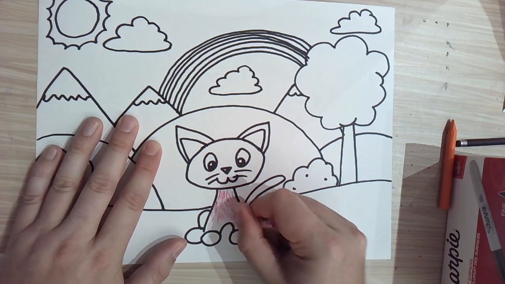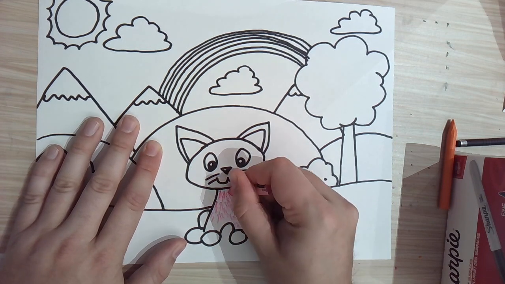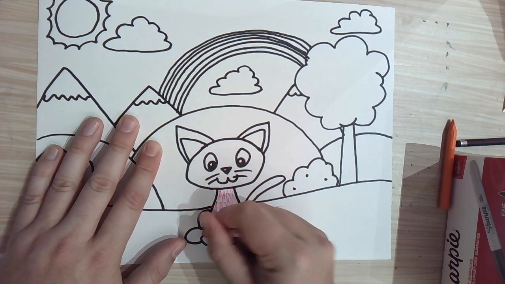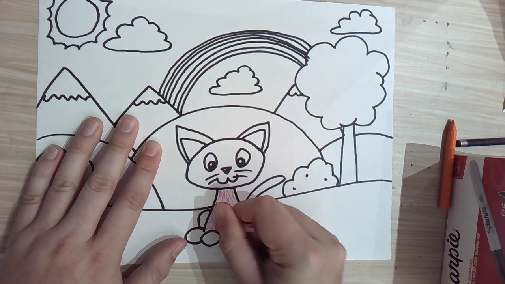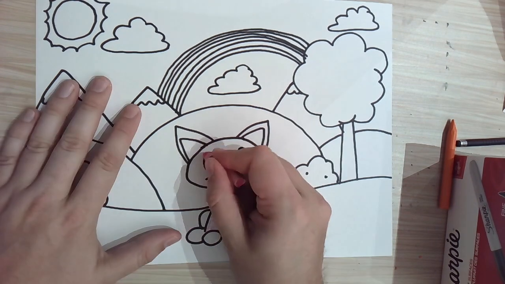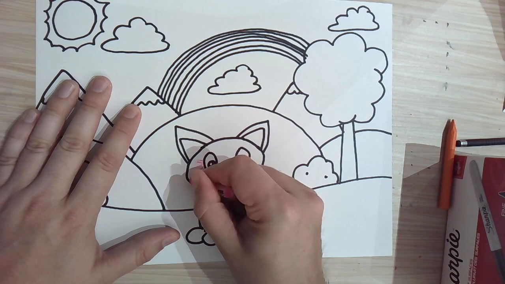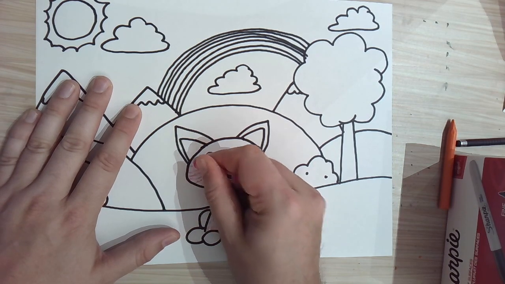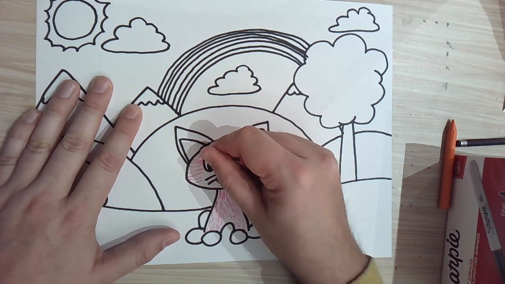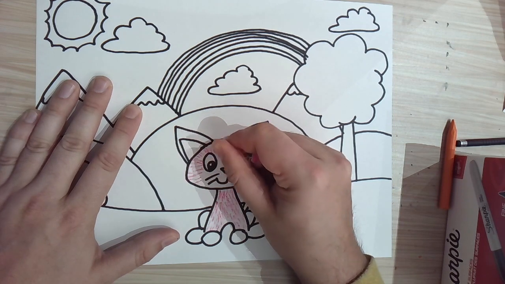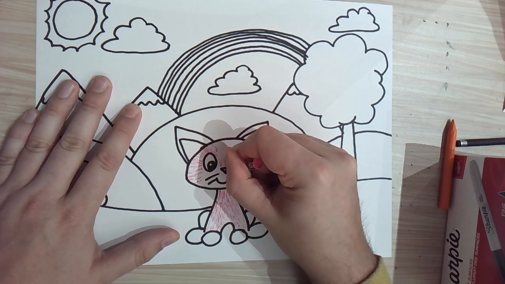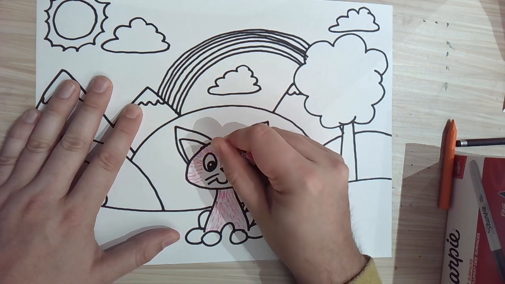And it's a little bit hard to do textures like this if the thing that you're coloring is very small. But this is going to be okay. So I'm doing lots of lines. I like to think about how the kitten's fur grows, right?